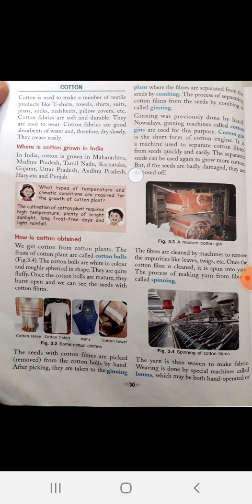These cotton balls are full of seeds and cotton fibers. They are separated from the cotton plant by hand. Further, seeds and cotton fibers are separated from each other by the process of ginning with the help of a machine, the cotton gin, which is the short form of cotton engine.